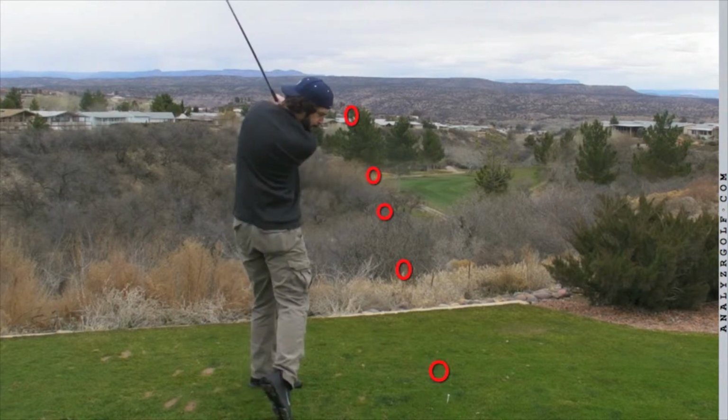This shot was a pull draw. It started too far left, and then it had a curve to the left on top of that. That ball flight was caused by the geometry you delivered at the moment of impact, which was 400 microseconds, which is 1,000 times faster than you can blink your eye.